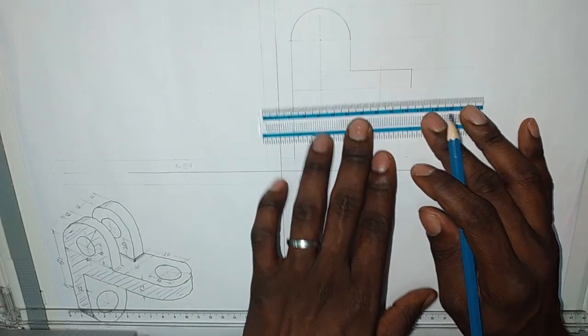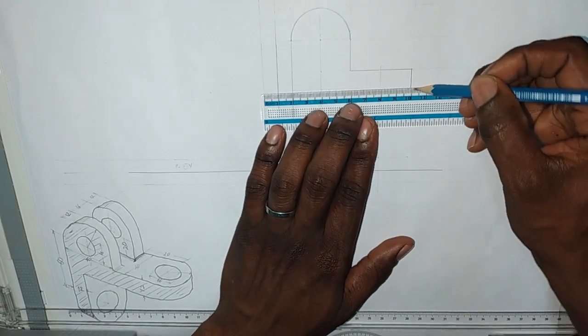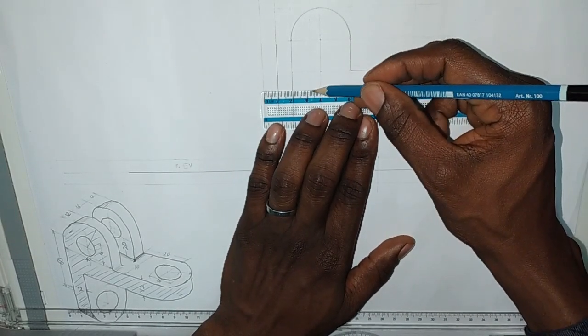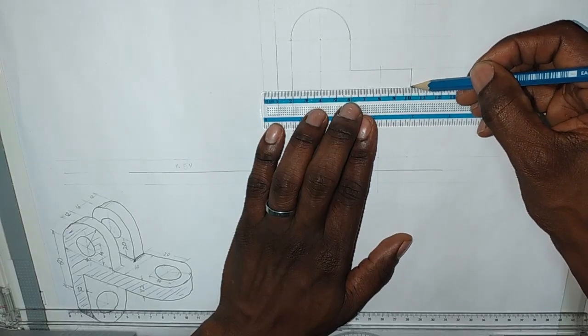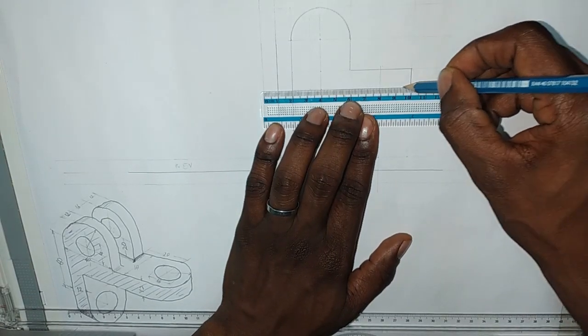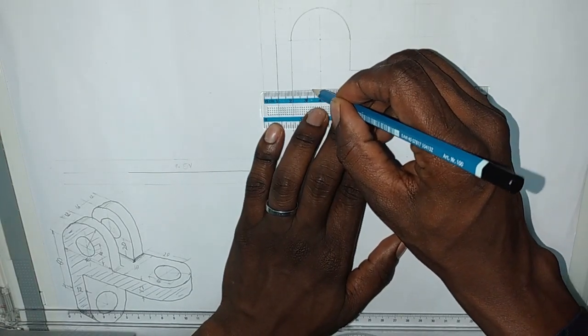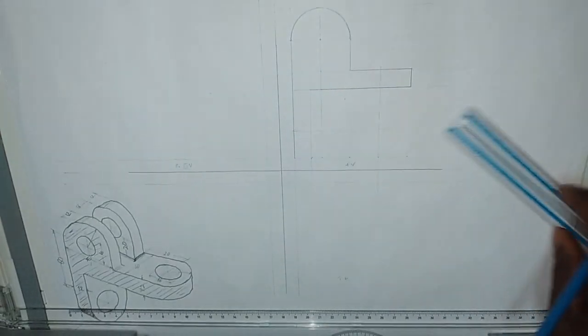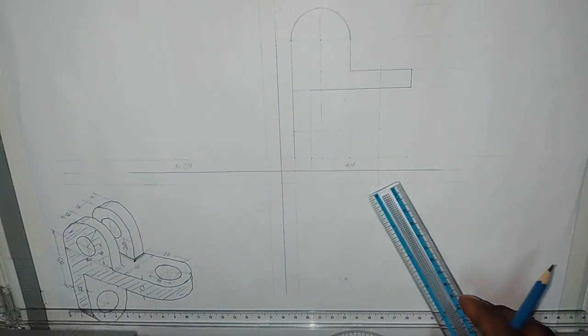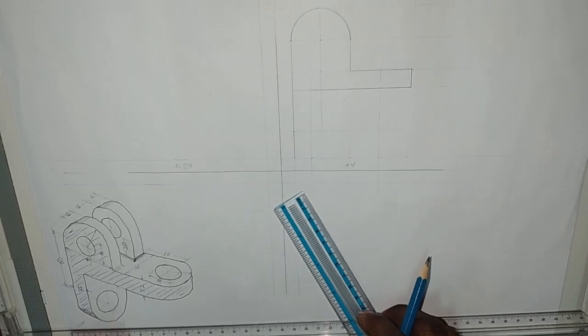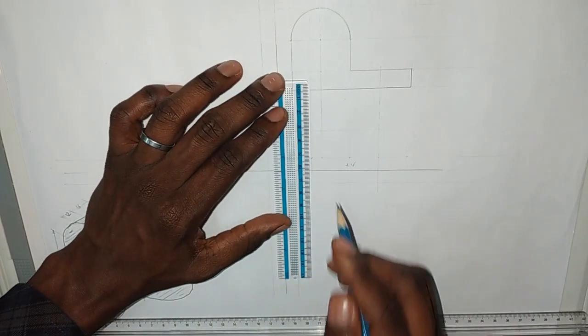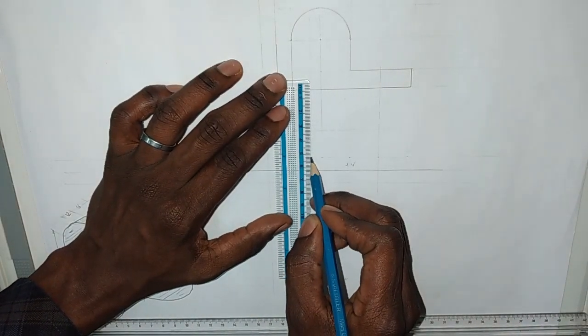Then I'm going to draw this other line, so let's come all the way to here. Then this one is going to come down.